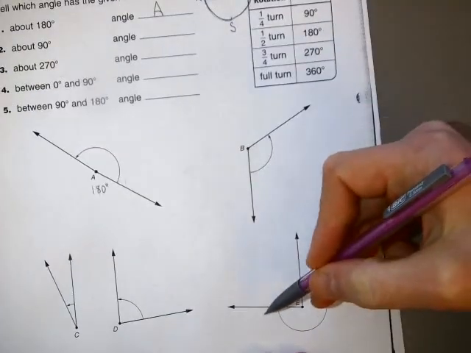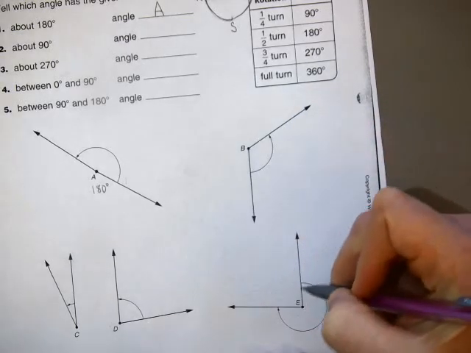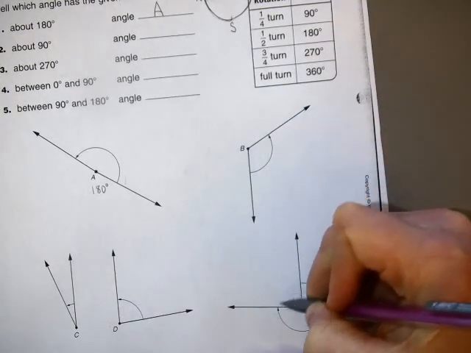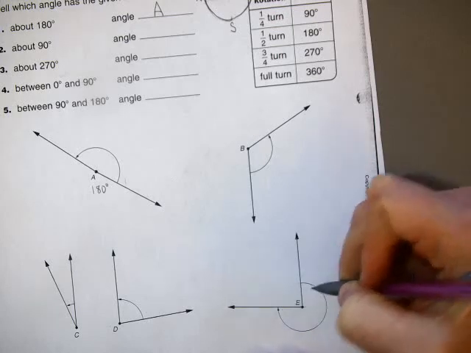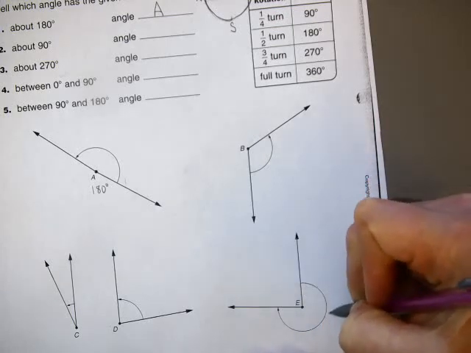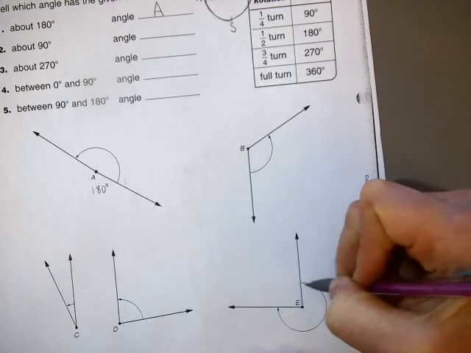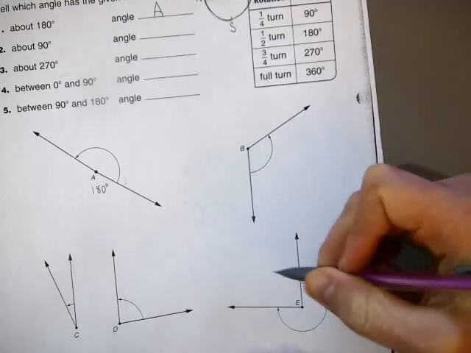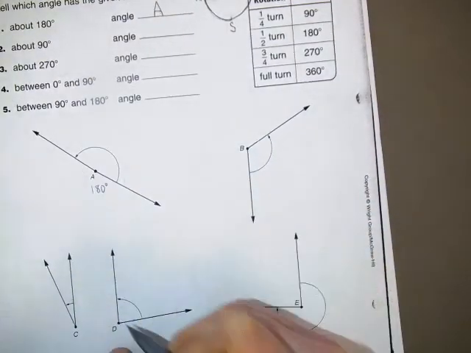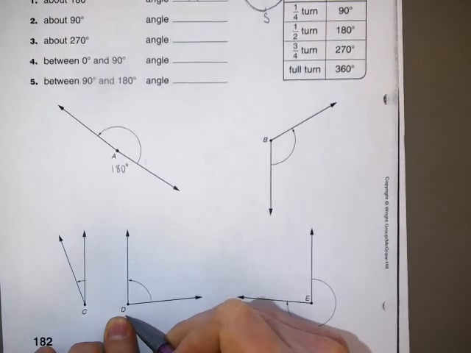This one looks like I could put a square here, but it's not talking about this part of it. So don't make a mistake and write E, because this angle is trying to measure this, and I could not put a corner on this side. The one I could put a corner in, about 90 degrees, would be right here, would be D.